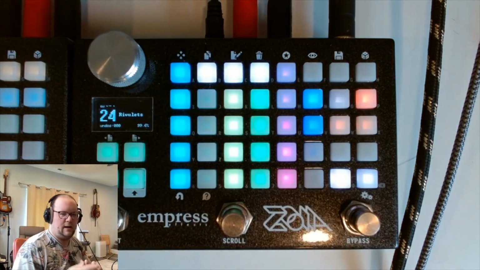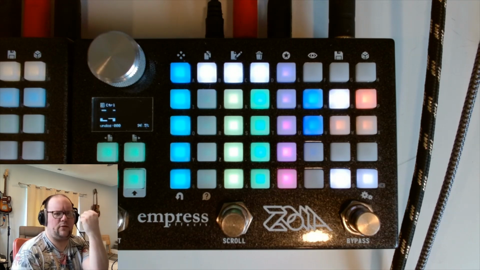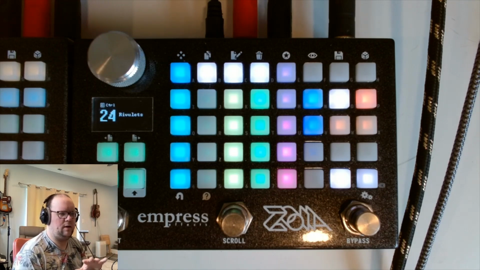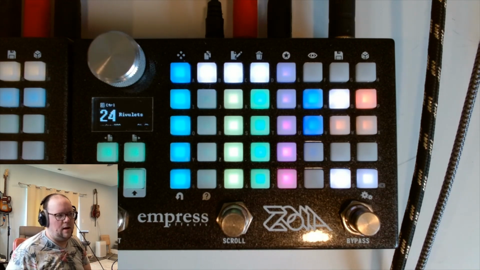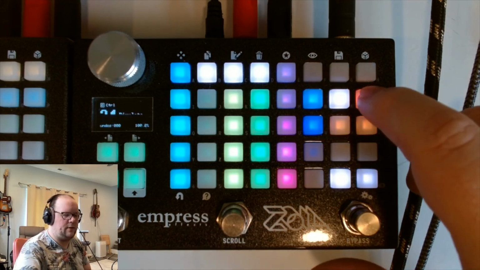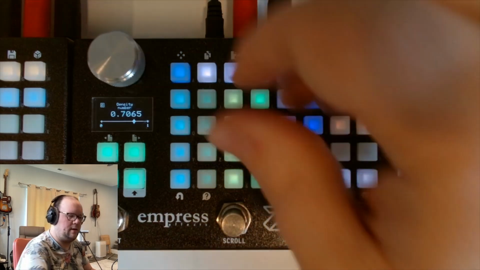But the fade is a nice way of adding some drama to this effect. If you turn the fade all the way off, you can get some very interesting glitchy sounds, but things come in and out rapidly. So the density controls playback, but it's also affected by the fade controls. So the higher the fade, the more likely it is that playback sort of gets extended, let's say.